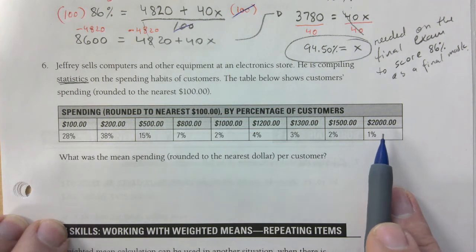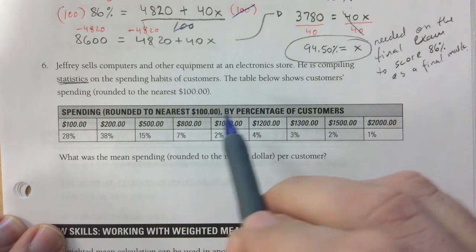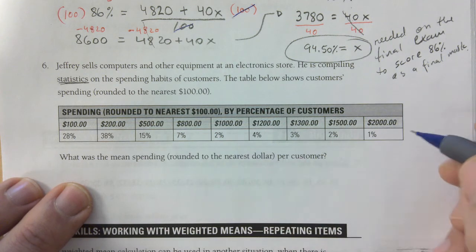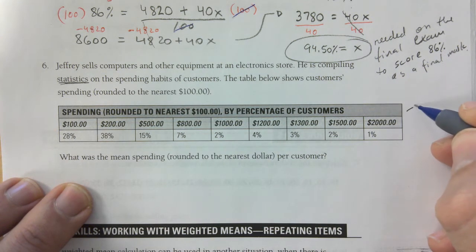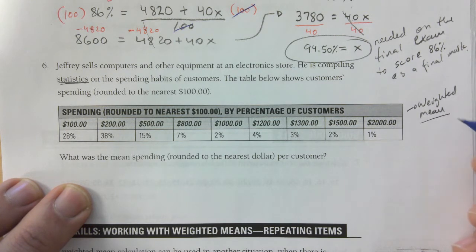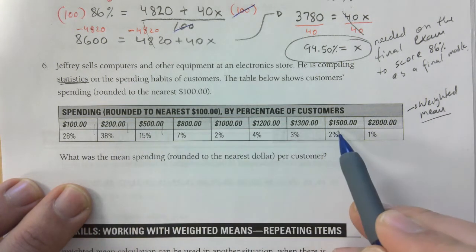And here you're thinking, okay, I remember Mr. Dirksen saying if it's a table, you multiply. Okay, you're going to multiply. So yes, you're right. So what you do here is you recognize it's a weighted mean, right? This tells you that it's weighted mean. And so you know you're going to have to multiply these two and add them up, okay?